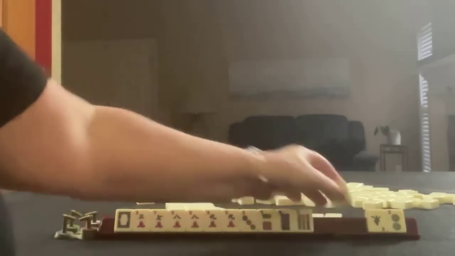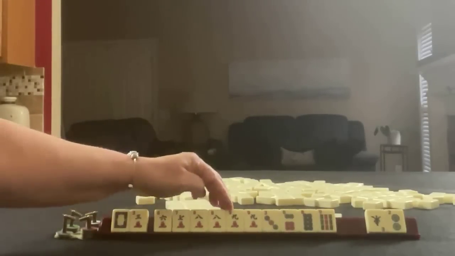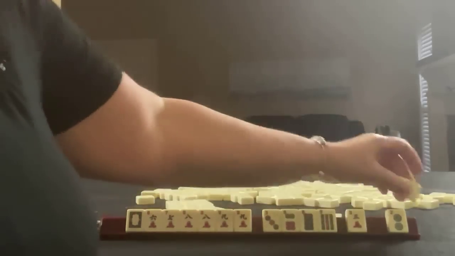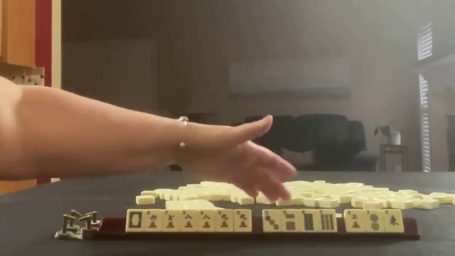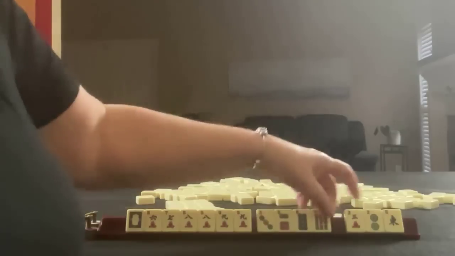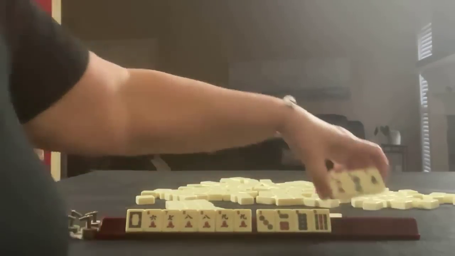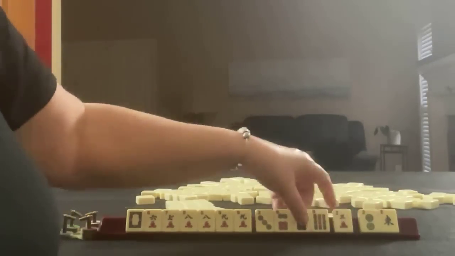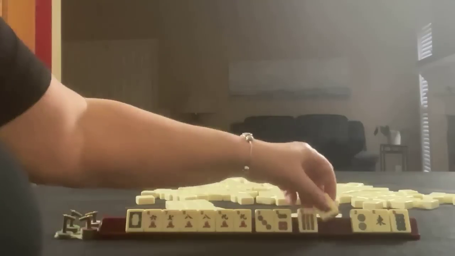A 6. Now here, 6, 7, 8, 9 dragon. Hand with no gaps. 3 crack, east, 2. 3, 6, 9, 7, 8, 9, 8, 9. Let's pass. Actually, you know what? Let's keep the 3 and pass the 8.